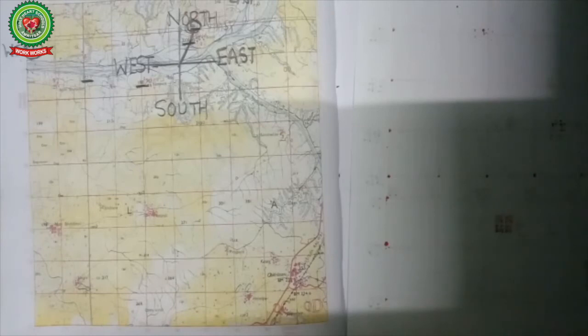Now your homework is to solve the questions related to direction of the rivers and the river banks from your Ratnasagar book from page number 24, 25, 26, 28, 30, 32.